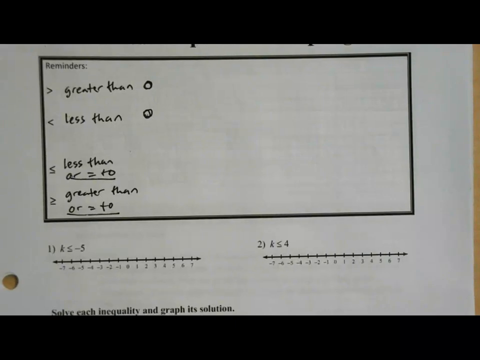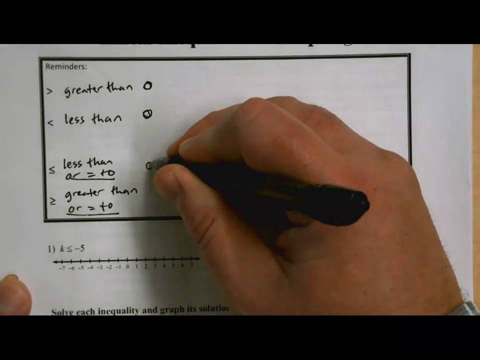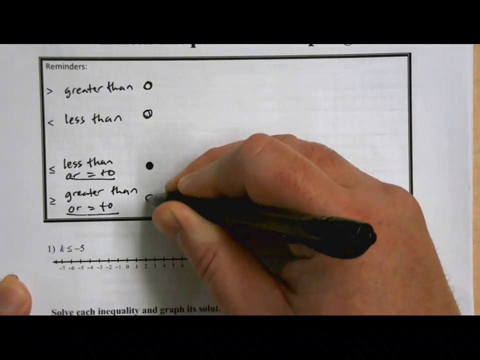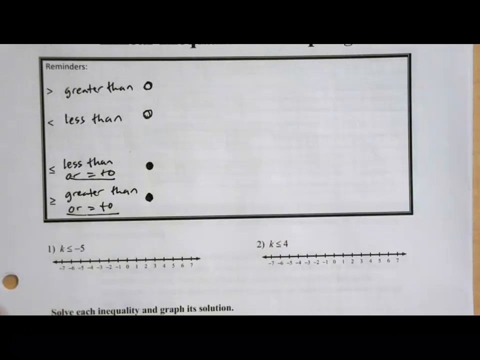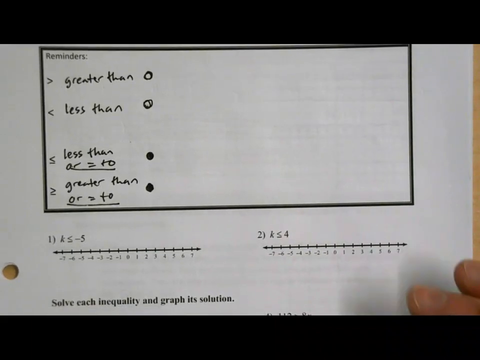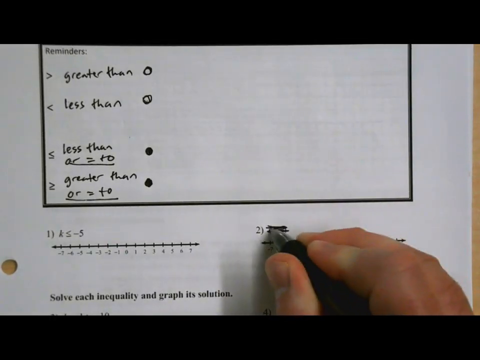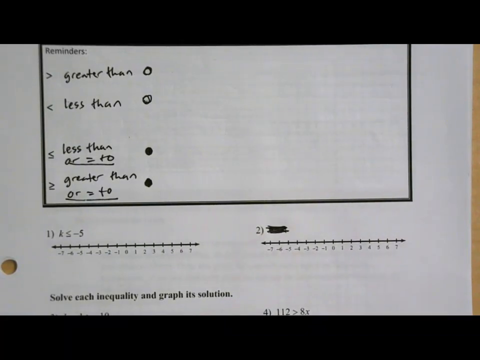When we do less than or equal to, greater than or equal to, we use a closed dot. This is why I need to change some of these examples, because we don't have a lot of examples of both of those. So we're going to do this first one as is, but I am going to change the second example. Please do not work ahead from me, because I'm going to be changing most of these examples today.